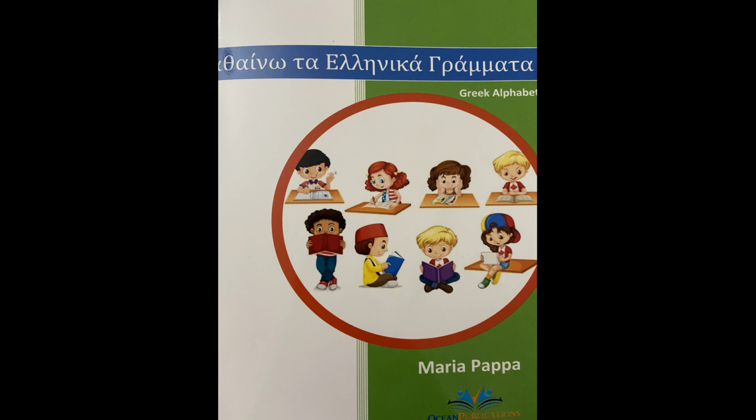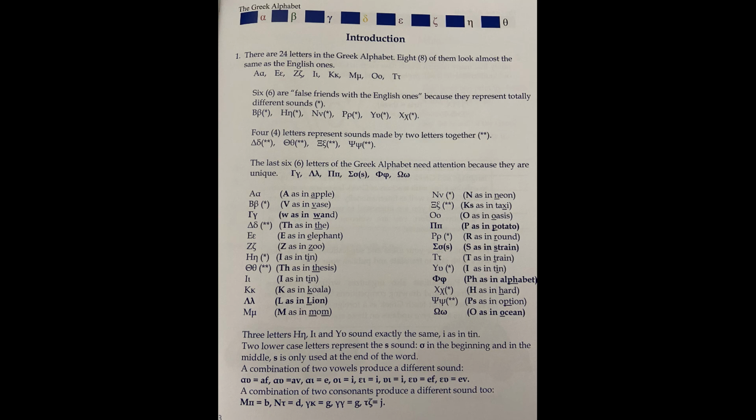So I am going to help you with the Greek alphabet today. There are 24 letters in the Greek alphabet. 8 of them look almost the same as the English ones.